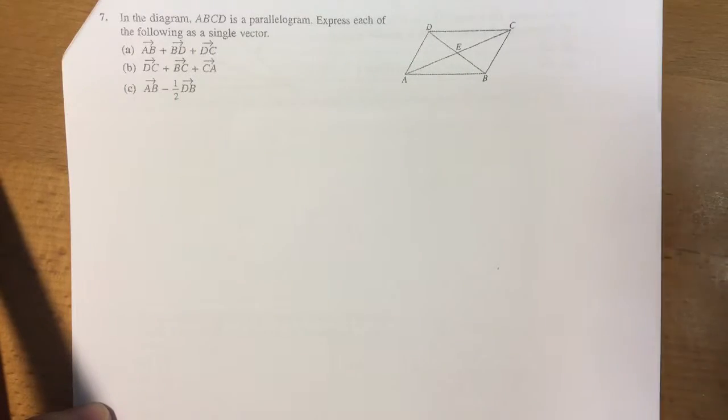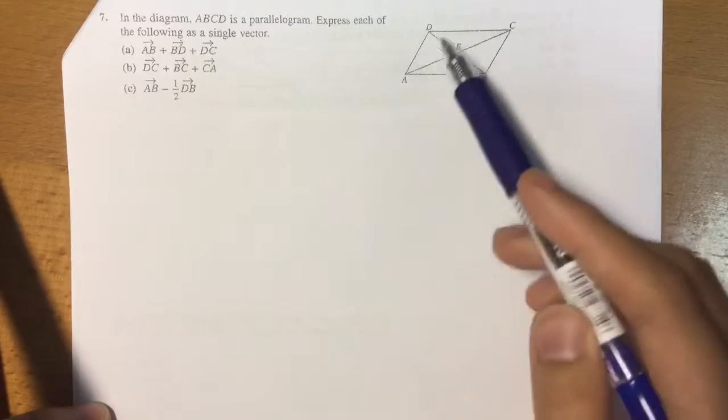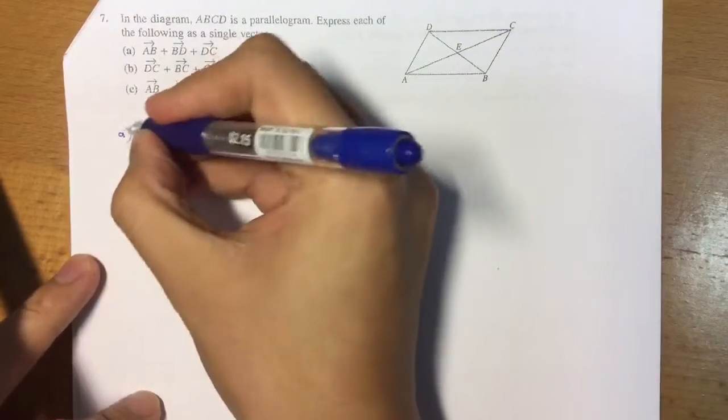Alright, so now we're going to do a question on vectors where we're going to express, given this diagram, a parallelogram, these three vectors as a single vector. So it's very simple. Let's start with A.